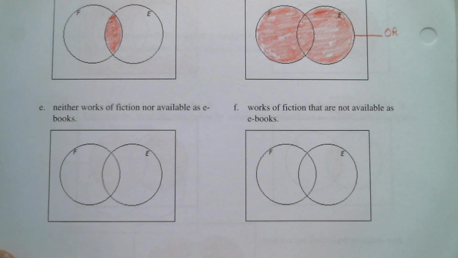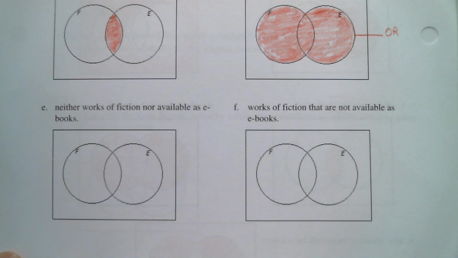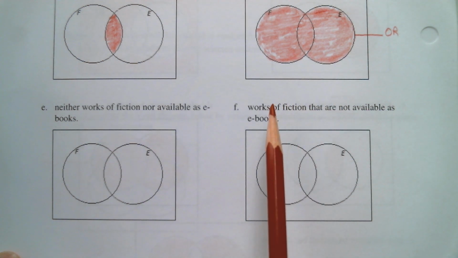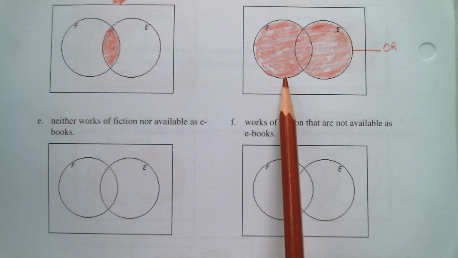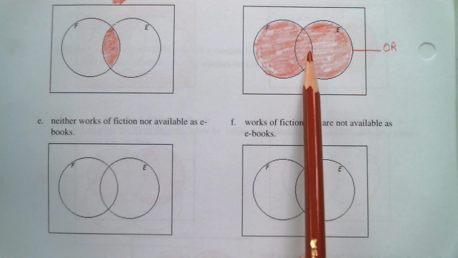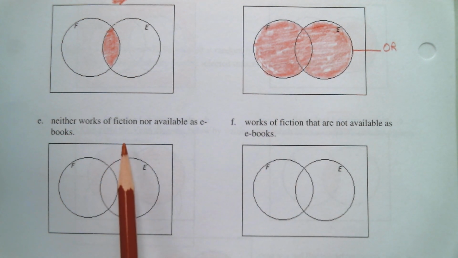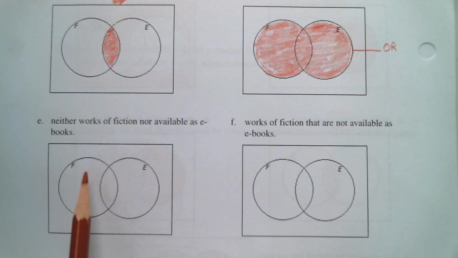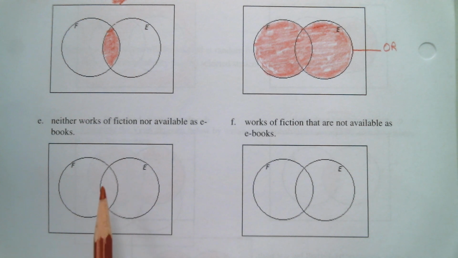E, neither works of fiction nor available as ebooks. So that's simply the complement of what was D. Fiction or ebooks is this. So neither fiction nor ebooks is everything outside of the two circles.